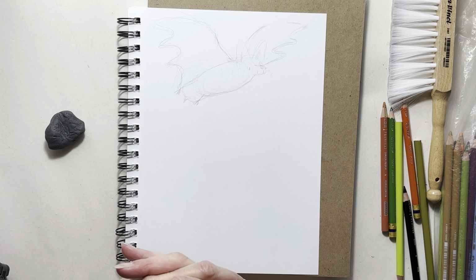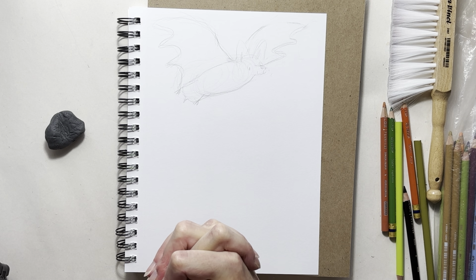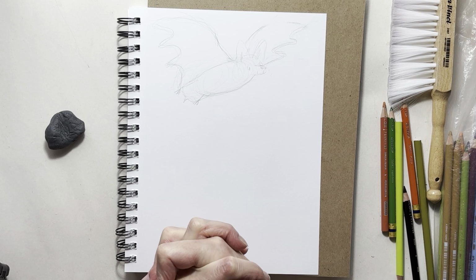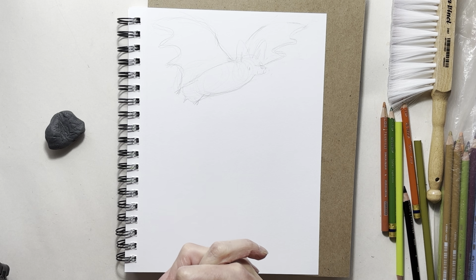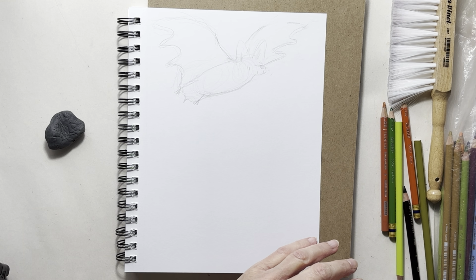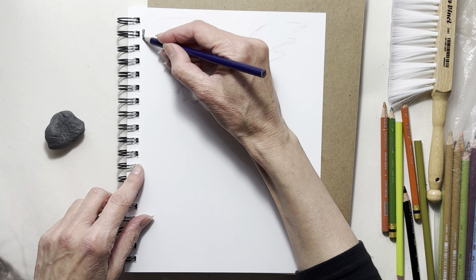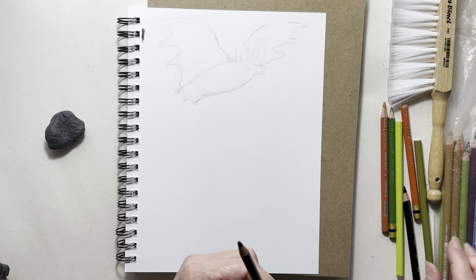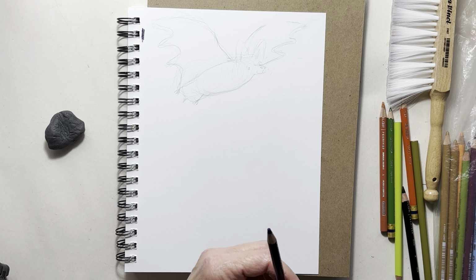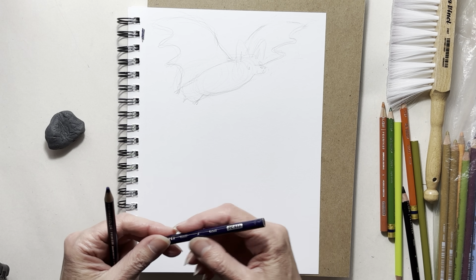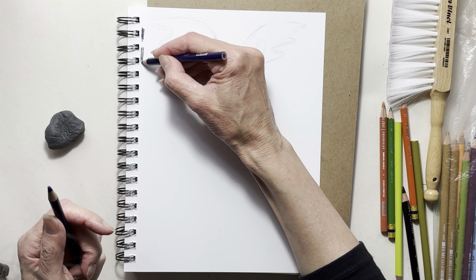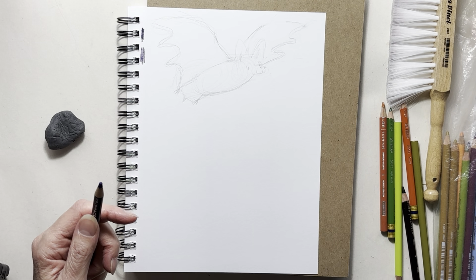The head's kind of brown. Belly is basically white. And of course the wings are dark. Something kind of purpley. I'll just go with my old friend Violet? Probably.